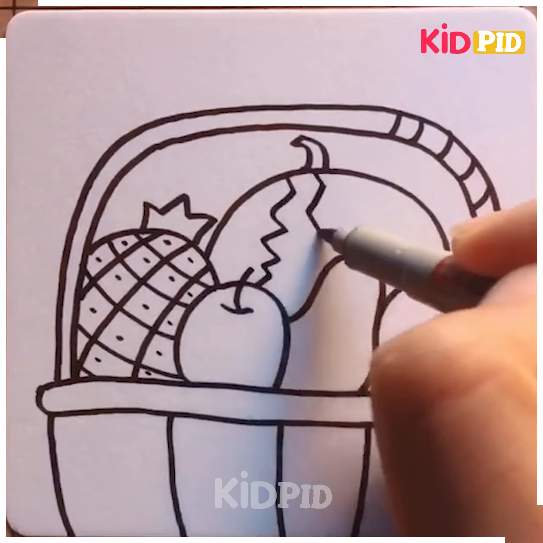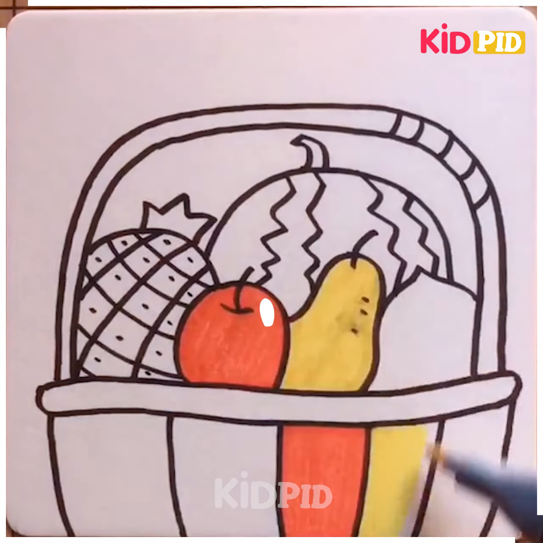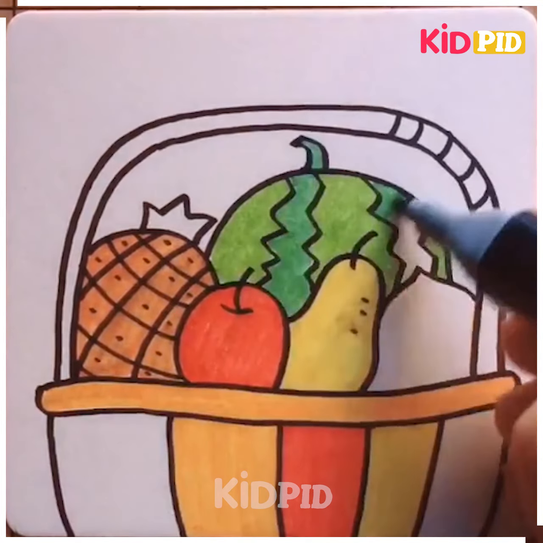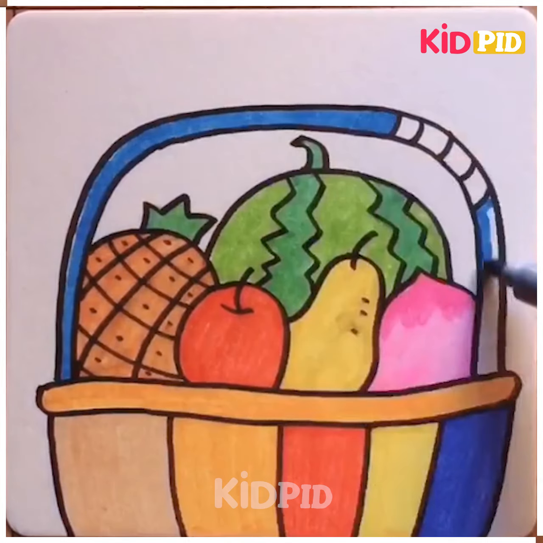Firstly, we'll draw the basket and then the fruits as shown in the video, and after performing the steps of the video, we will color the basket and the fruits with different colors as shown in the video, and the basket is ready.